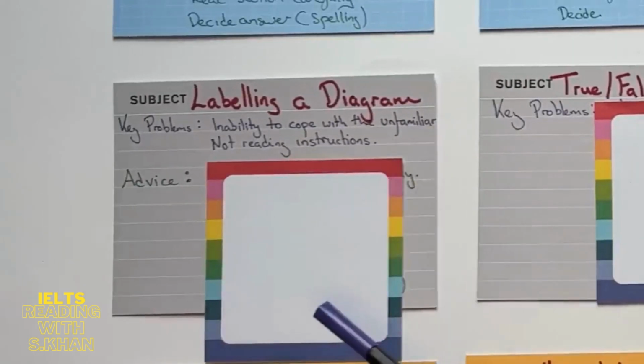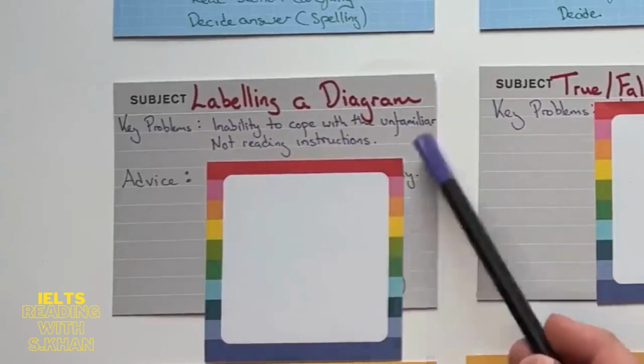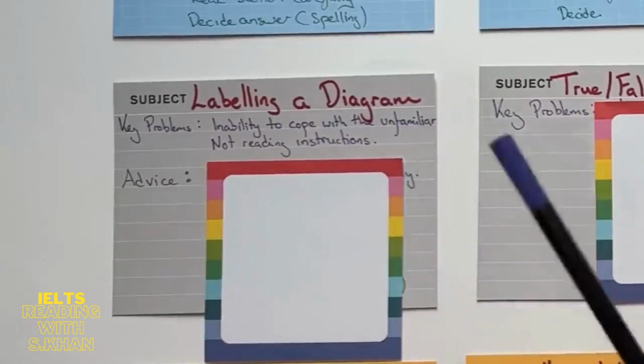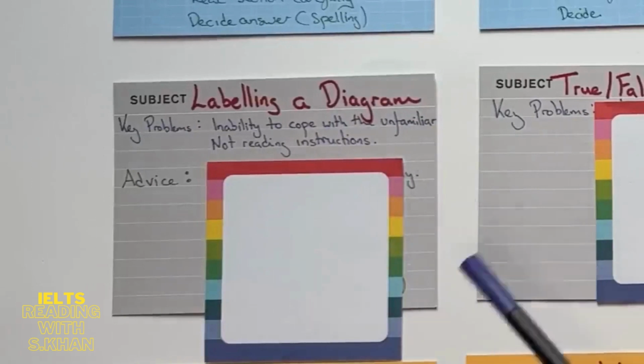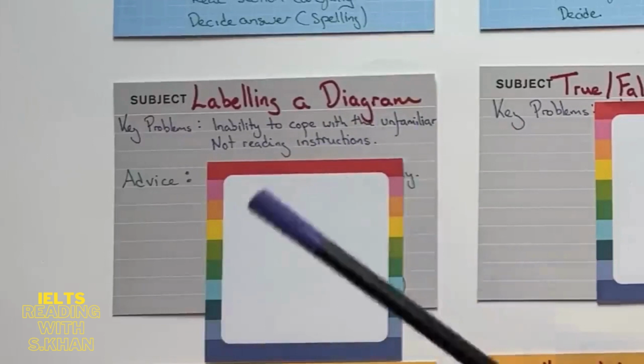Why do they do this? Is it to be mean? No, it's because you will be doing this every day in your new country. You'll be looking at unfamiliar things and you will have to interpret those in English.